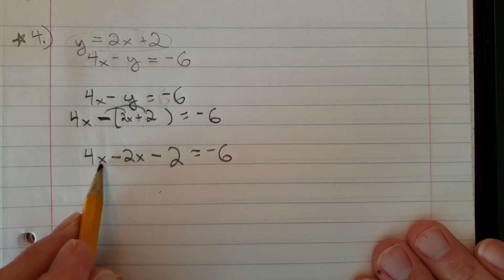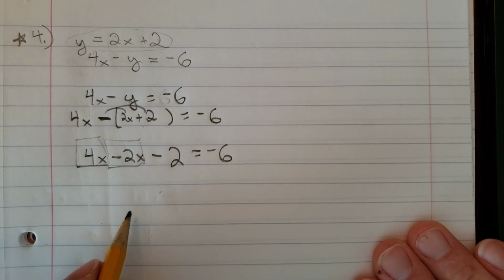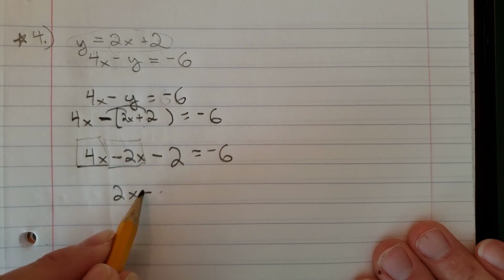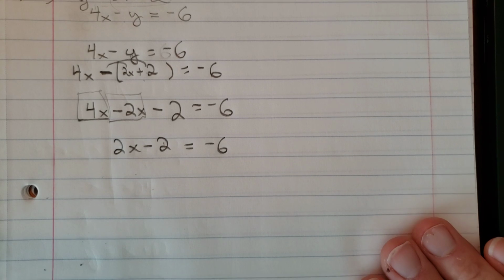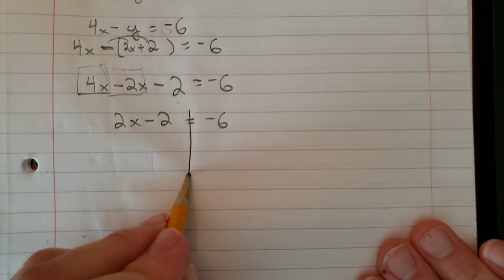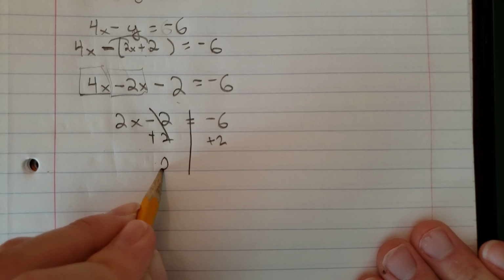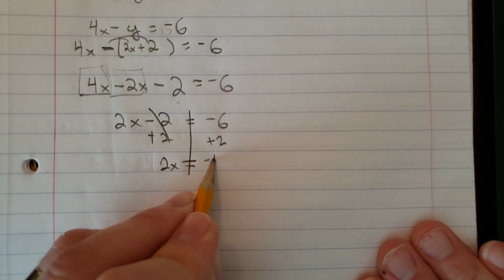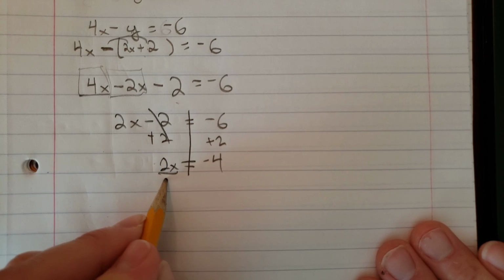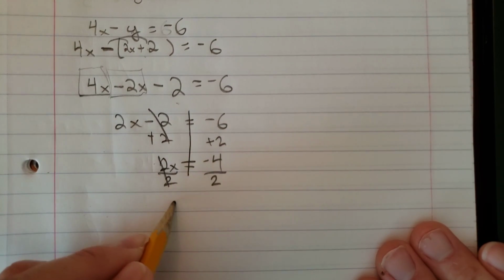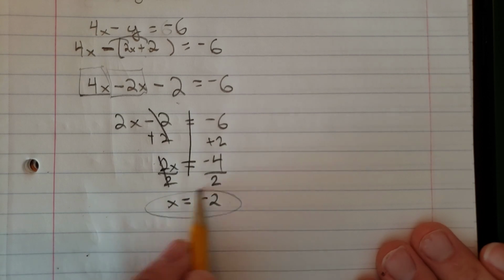Now we have to simplify. So we have a 4x and a minus 2x, so that's going to be 2x minus 2 equals negative 6. Still solving. Add 2, 2x equals negative 4. Fix your work if you made little mistakes. Divide by 2, x equals negative 2. All right, that's half of our answer.